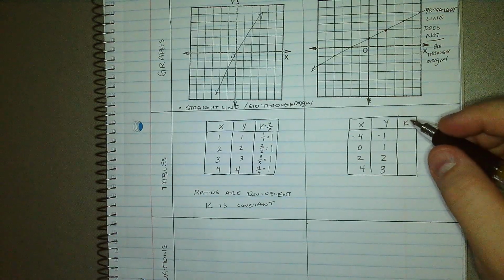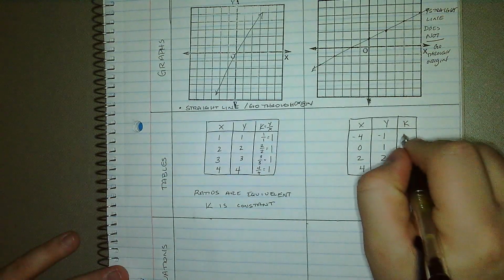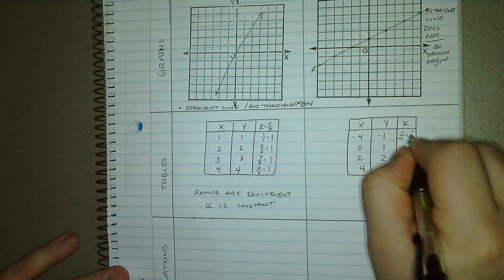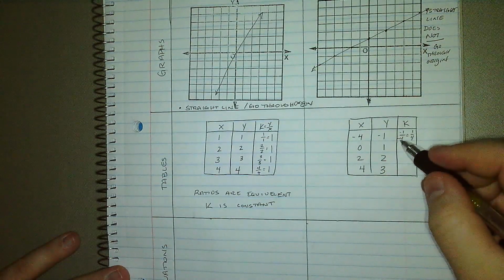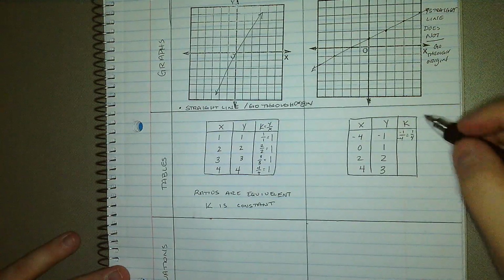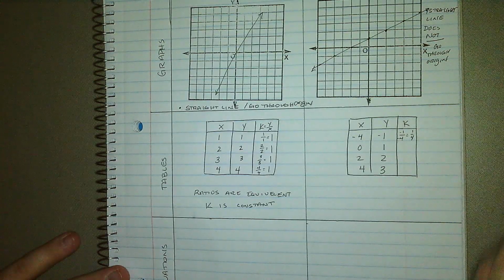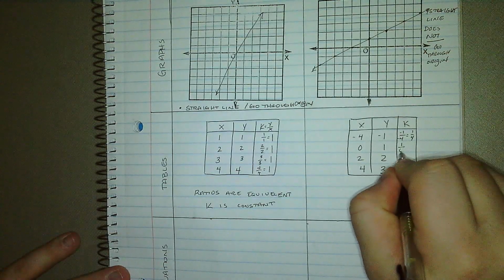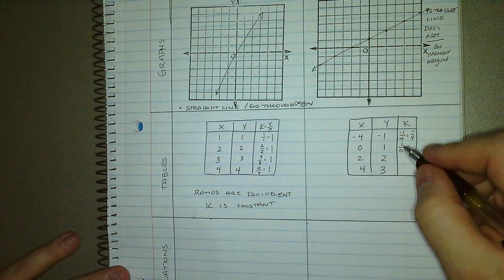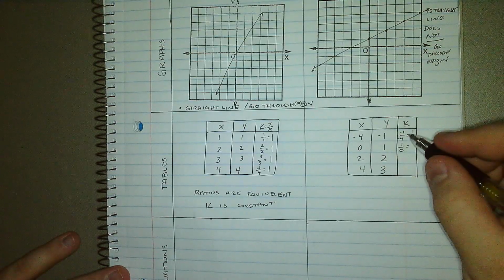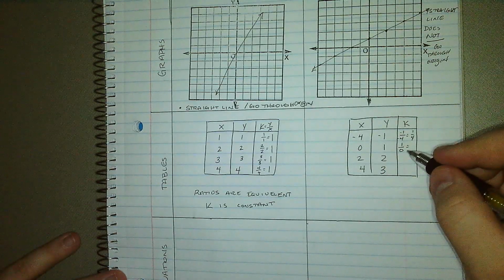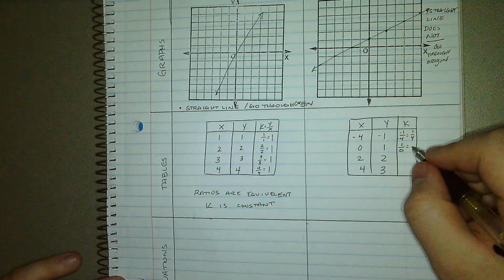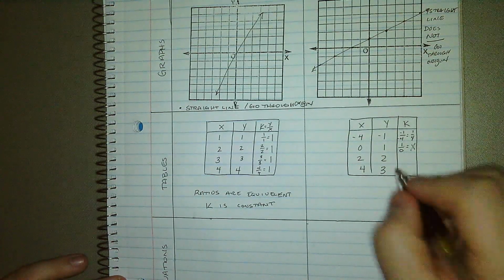So we know k is our y over x. I'm going to take my y, which is negative 1, put it on top of my x, which is negative 4. That's going to give me a positive 1/4 because negative divided by negative is a positive. So y over x gives me 1/4. Now if I do the same thing on this one, I put my y, which is 1, over my x, which is 0. This you cannot do. 1 over 0, we talked about in our slope video, would be undefined slope. Now this one isn't undefined, but this one is not something you can do.